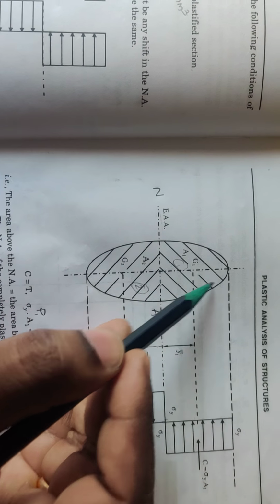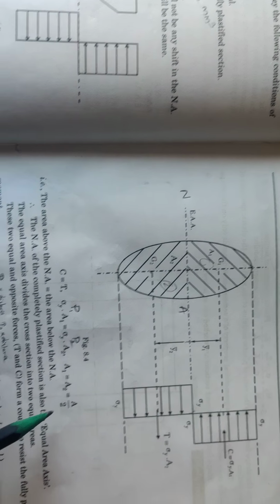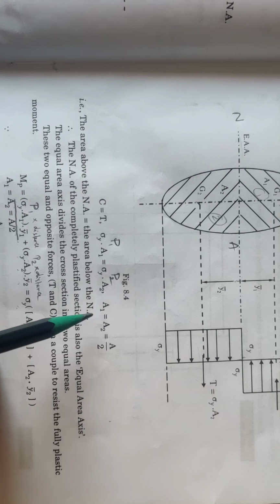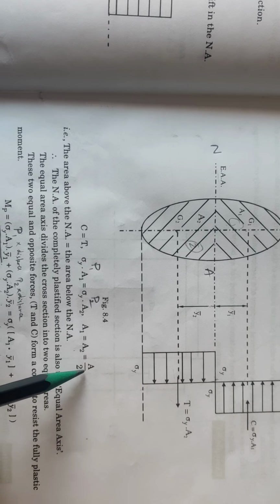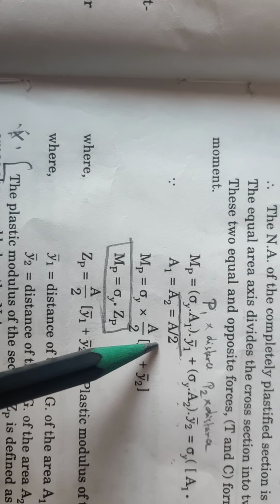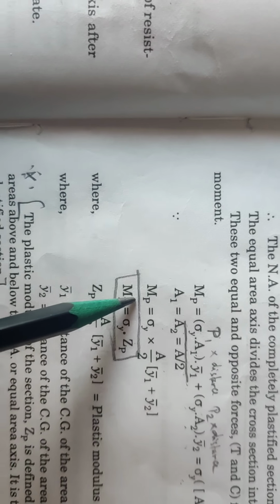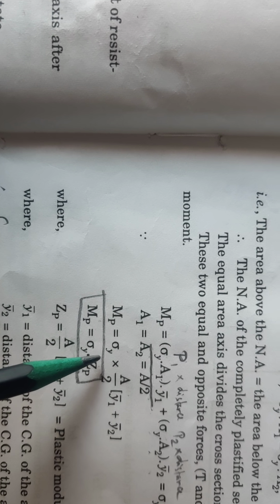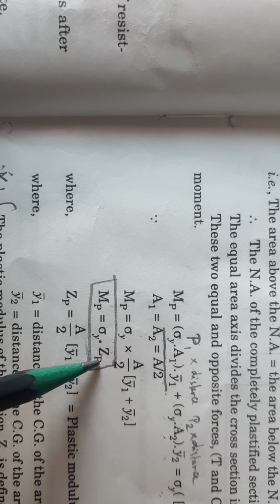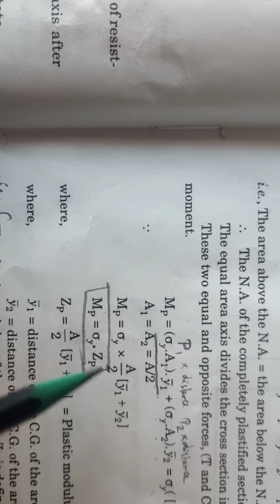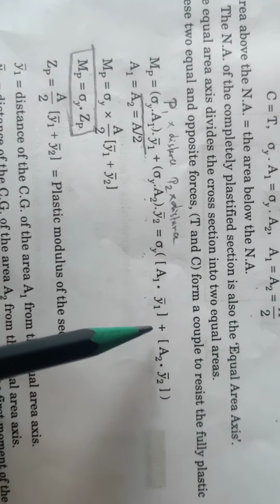Okay, so total area of this figure is mentioned as capital A. So A1 equal to A2 is equal to half of the total area, so A by 2. So we know that A1 equal to A2 equal to A by 2. So plastic moment MP is equal to sigma y into A divided by 2. Okay, so A1 is equal to this formula.